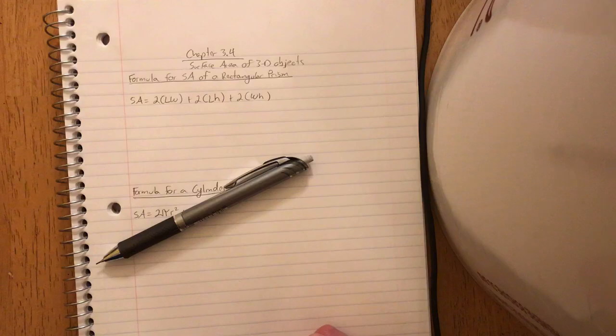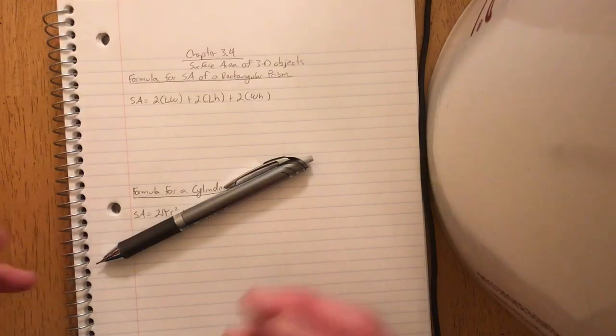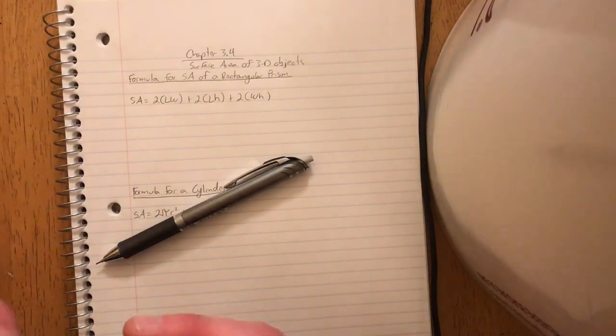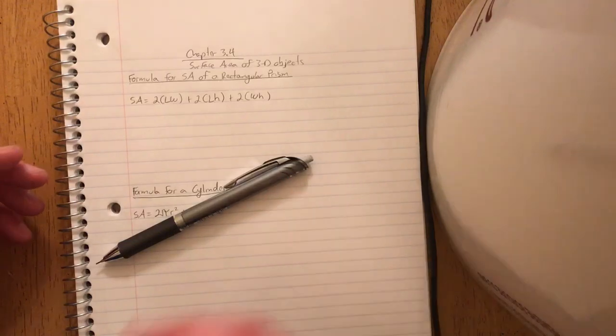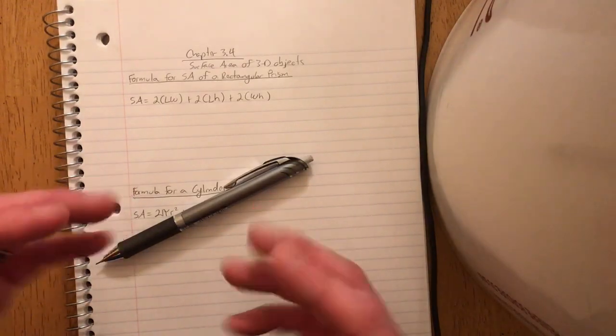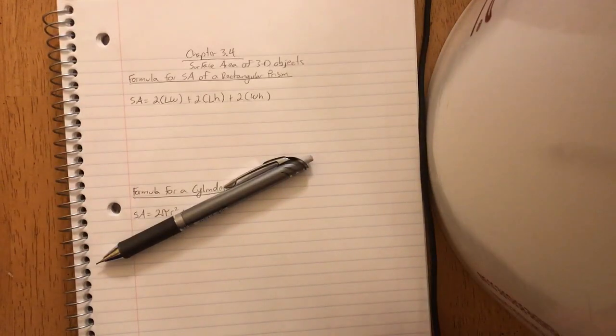So we're starting our next unit, which is 3.4, surface area of 3D objects. That's really no different than us looking at just 2D objects, so just like a rectangle or a square or a triangle or a circle or anything like that. The only thing you do need to remember is that there are more than just one side.